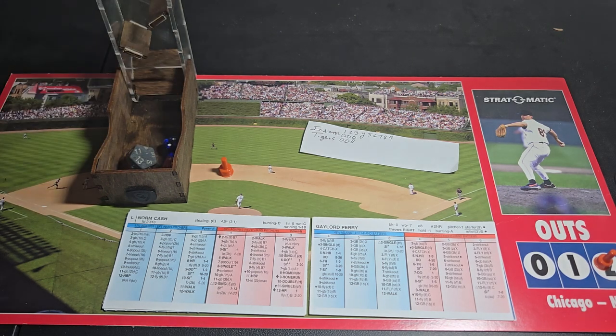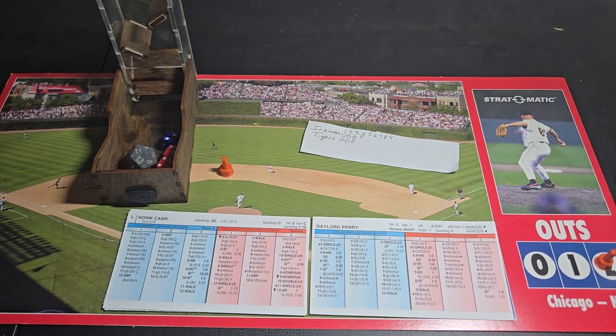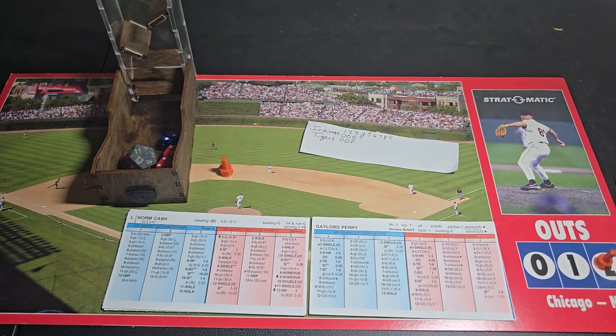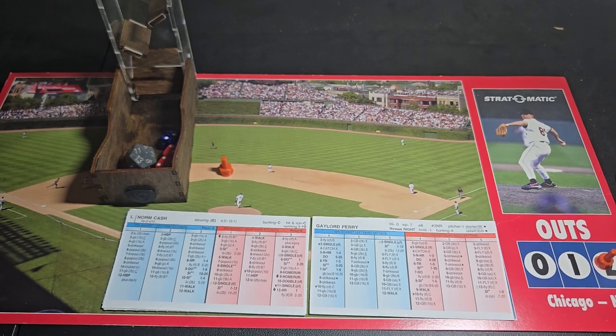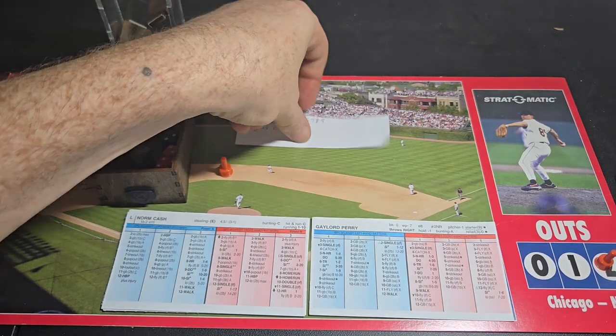Two and a 7. That's a fly ball to center field. And Unser makes the catch, and that retires the side, but the Tigers get on the board first and lead 1-0 after 4.